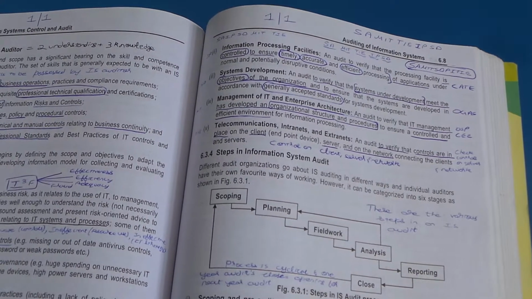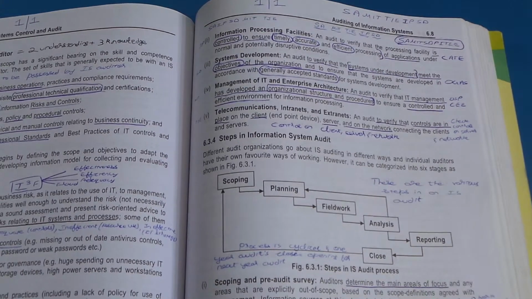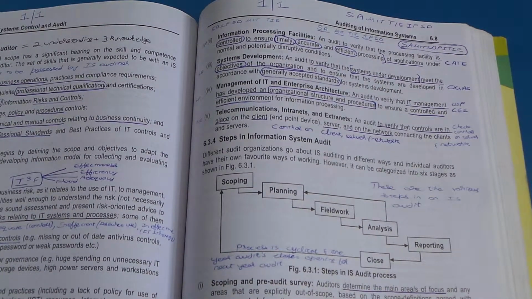SA stands for Systems and Application Audits. MIT is Management of IT and Enterprise Architecture, and TIE is Telecommunication, Intranet and Extranets. Then IP is Information Processing, SD is Systems Development. So that is SAMIT TIE IPSD.